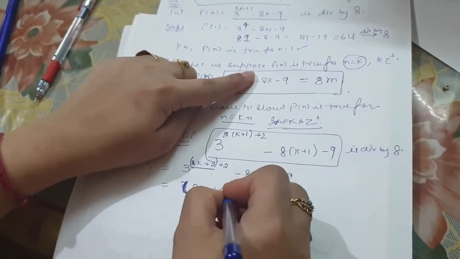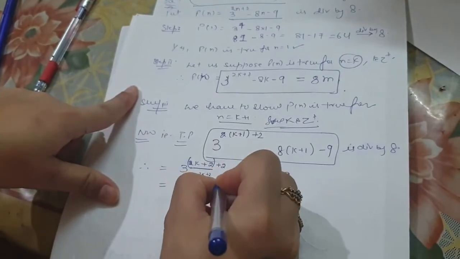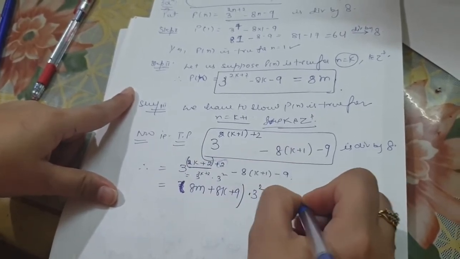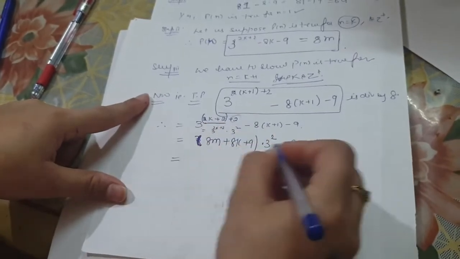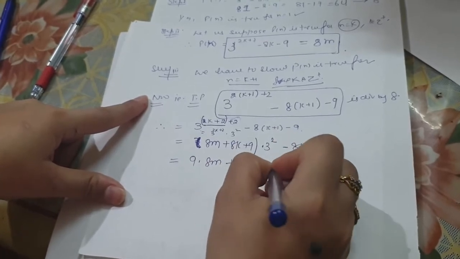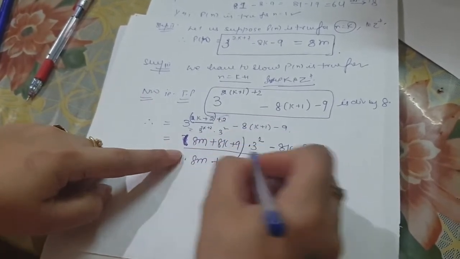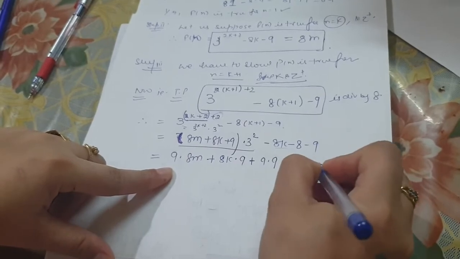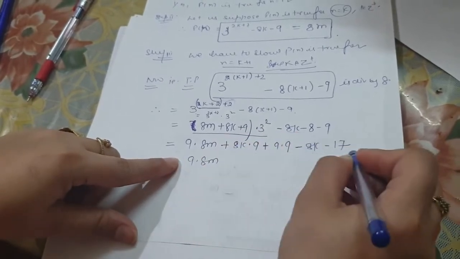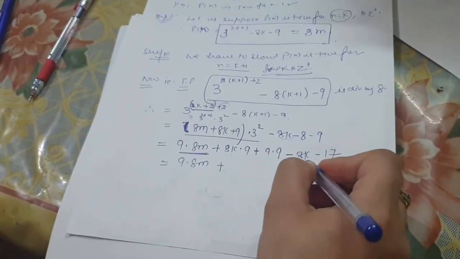plus 8k plus 9, and you can write 3 raised to power 2k plus 2 into 3 raised to power 2, the bracketed one, minus 8k minus 8 minus 9. So 9 into 8m plus 8k into 9 plus 9 into 9. Actually I am solving this bracket, and minus 8k minus 17. So now solve 9 into 8m. There is no other value in m, so leave it in single-handed form. Plus 8k into 9 minus 8k.